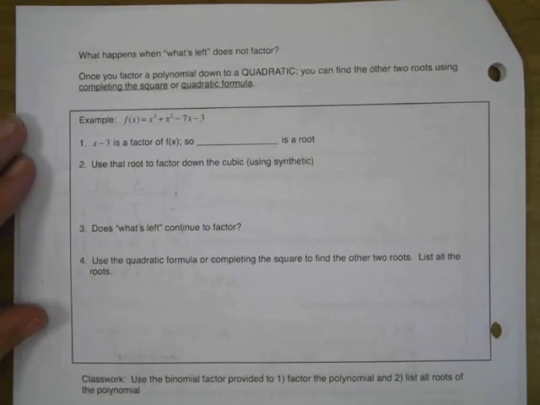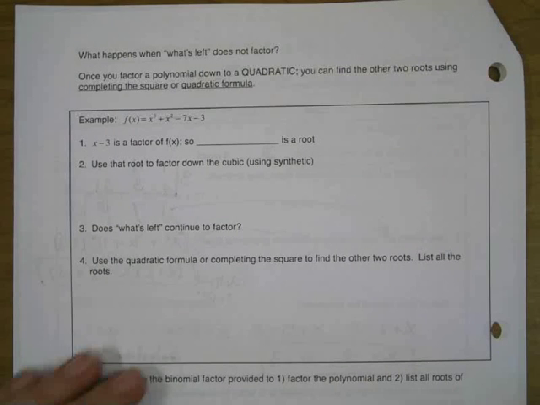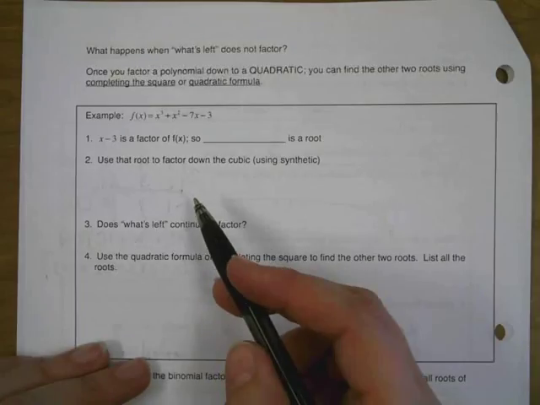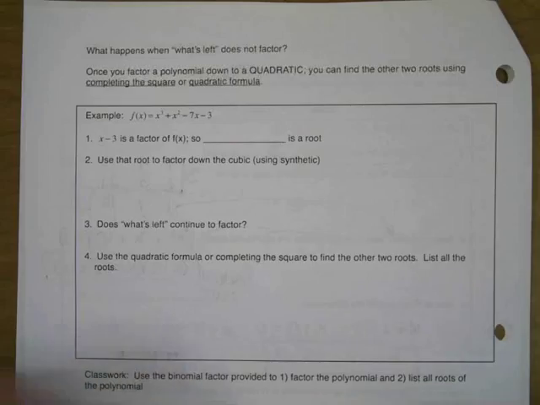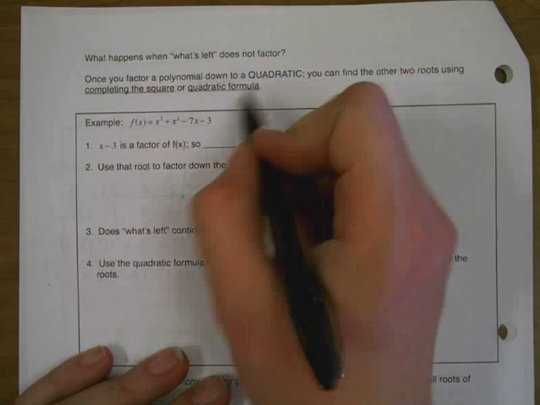So this time we want to know what happens when what's left doesn't factor. After you take out the original factor they were telling you about, what if that quadratic isn't factorable? Then what do we do? Well, that means you have to use some other technique that we learned in the last chapter.